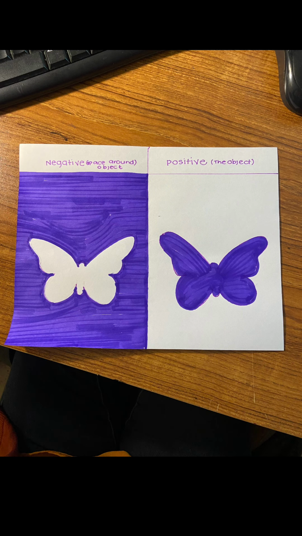And this is how the object should appear. It will be colored in. So the negative space, remember, is the space around our object. Positive is the space that is the object itself. Okay, so I'm showing my negative space colored in on the left, and that is why my butterfly is blank. And on the right, I'm showing my positive space, which is why the background is blank and the butterfly is colored in. So again, you may choose the object that you're going to be drawing.